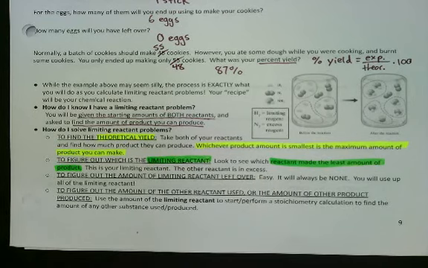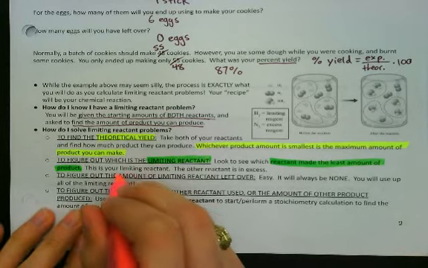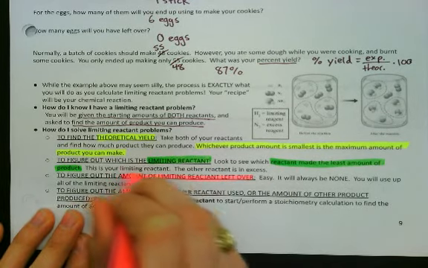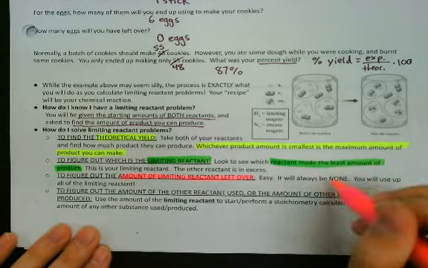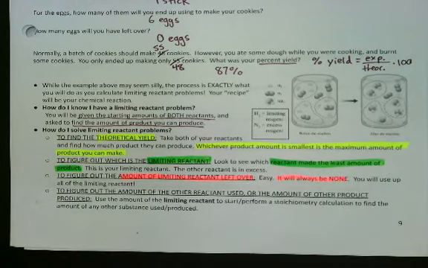Okay? To figure out the amount of limiting reactant left over, because you will often be asked to do this, this is very easy. It will always be none. Your limiting reactant will be fully used up. You can say none will be left over.